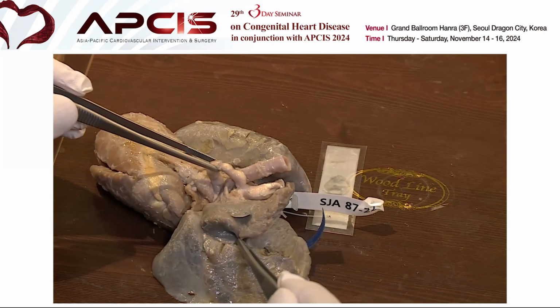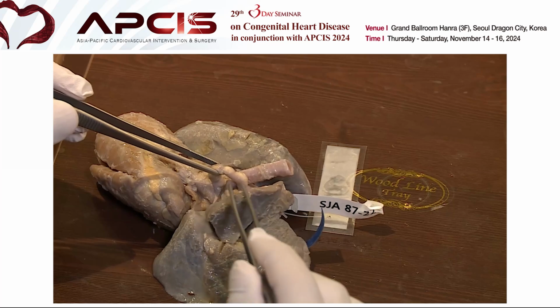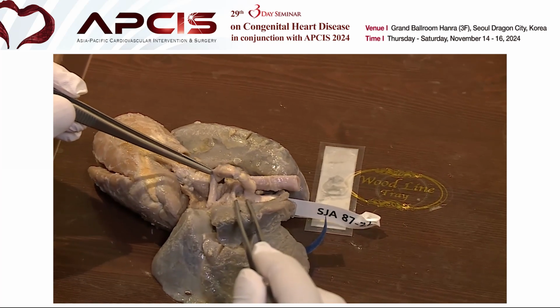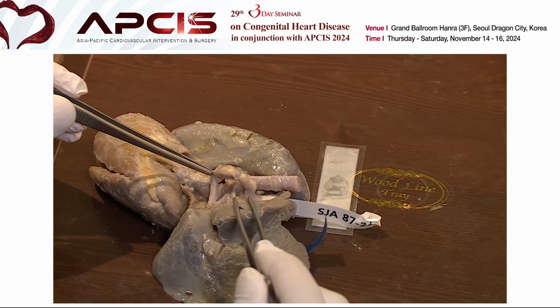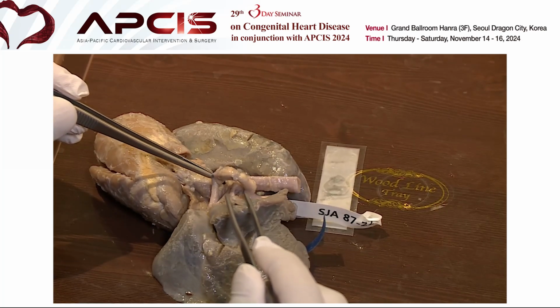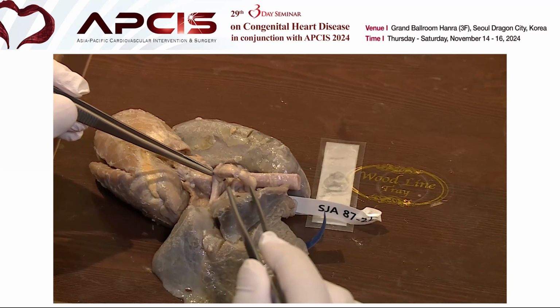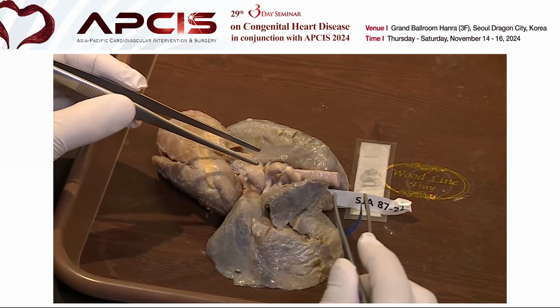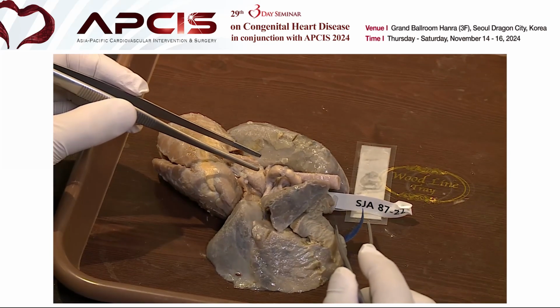But in right isomerism, not always, frequently, actually vertical vein is behind the pulmonary artery, actually behind the bronchus, and is taking a long convoluted course to connect to the superior vena cava. That is what Dr. Yun said. We observed that in the clinical context and the specimen, not always, but frequently.